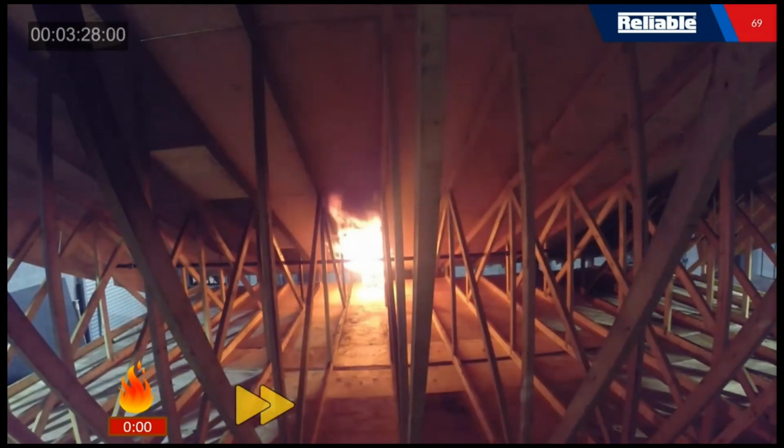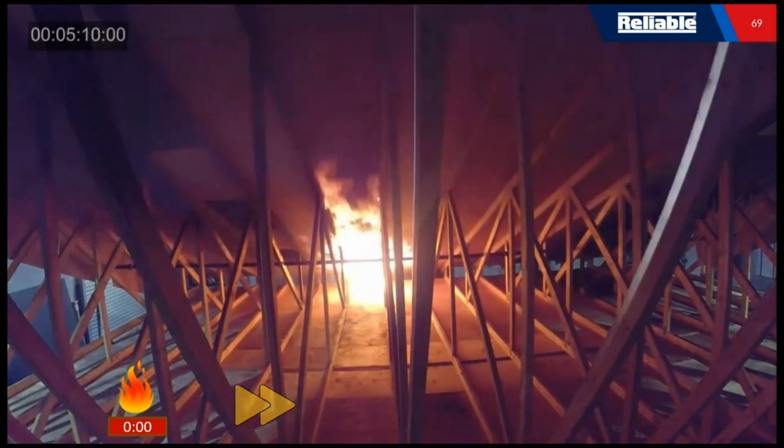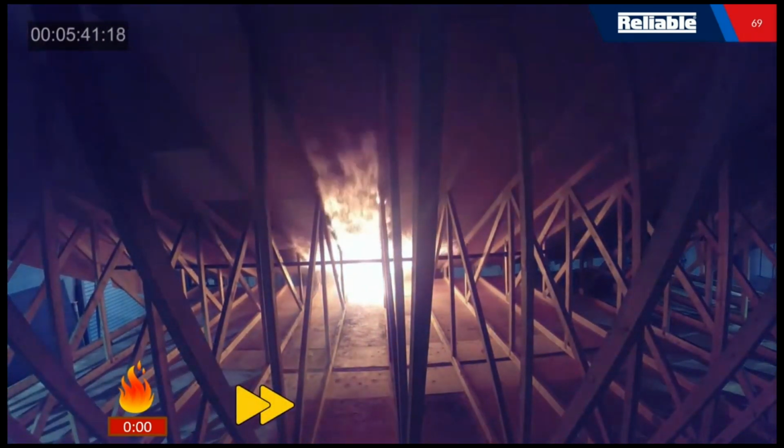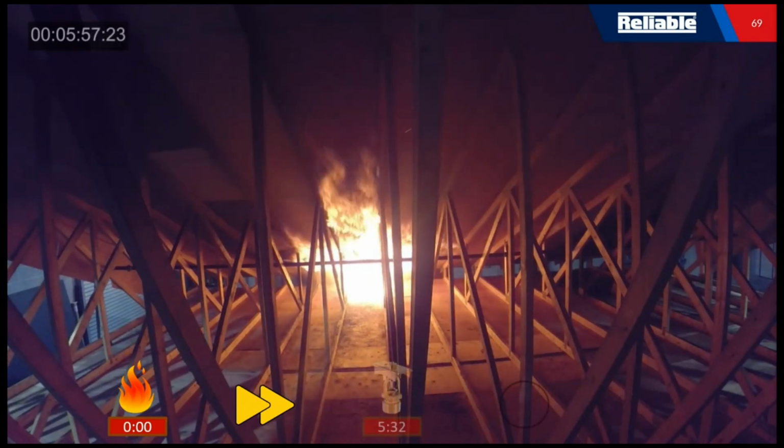The video right now is in fast forward mode. We're just trying to get you to the good parts here. As you can see, we're about 5 minutes into this test, and the fire is still relatively small, relatively contained. We don't have a sprinkler activation yet. We're going to hit that in just a few more seconds, but the channeling of the structure keeps the fire tight. The slope ceiling is pushing that fire and the heat towards the sprinkler.